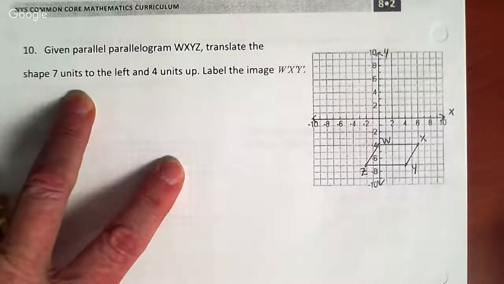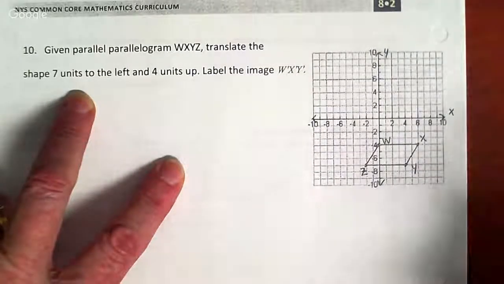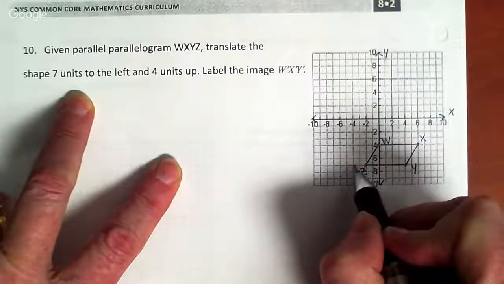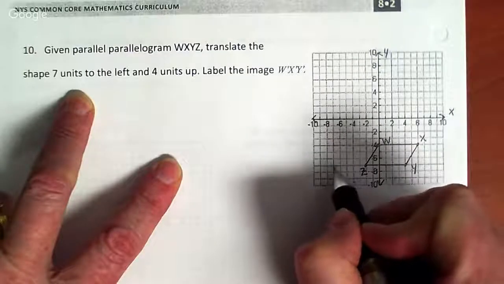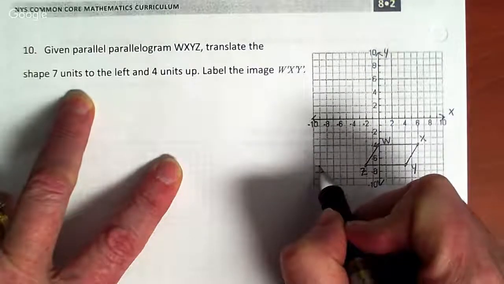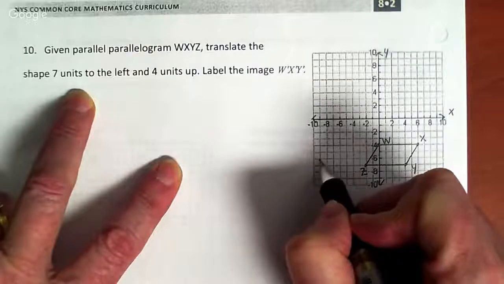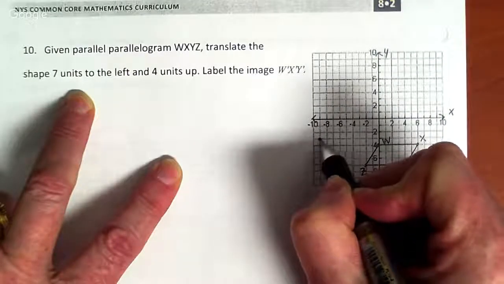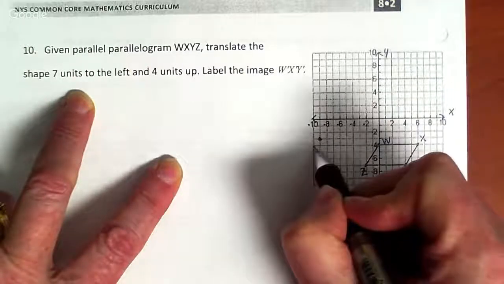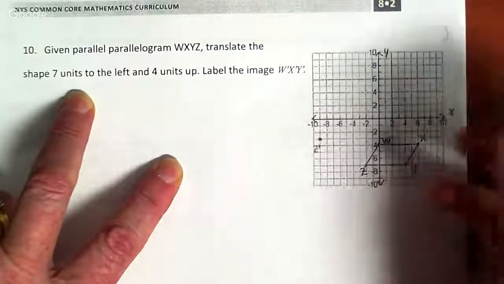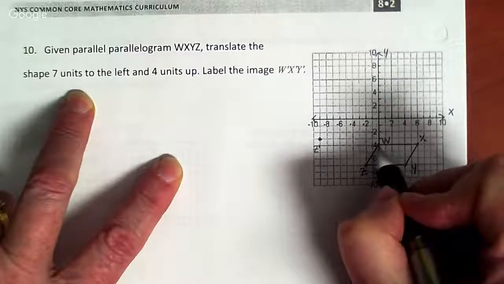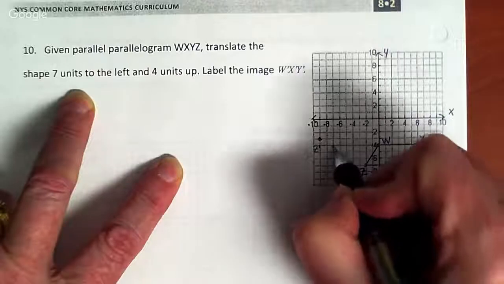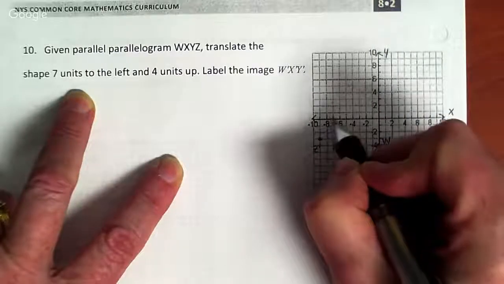So I like to put my points in before I make my points. So Z would be to the left, 1, 2, 3, 4, 5, 6, 7 to the left, and then 4 units up, 1, 2, 3, 4. So here's my first point. That would be Z'. For W would be 1, 2, 3, 4, 5, 6, 7. 1, 2, 3, 4 right here.